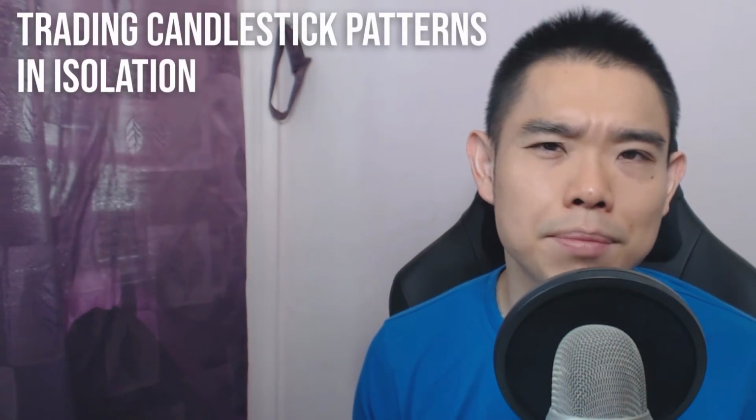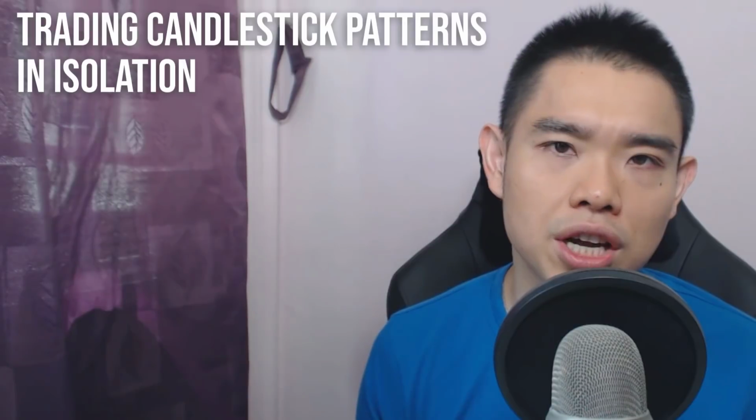Number 2, the second mistake I see traders make is that they trade candlestick patterns in isolation. For example, they look at a chart. "Oh, a bullish hammer, time to buy." After all, the textbooks and the courses say that if you see a hammer, it means the buyers are in control. I should buy, and you go long.